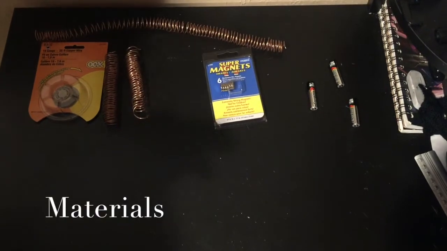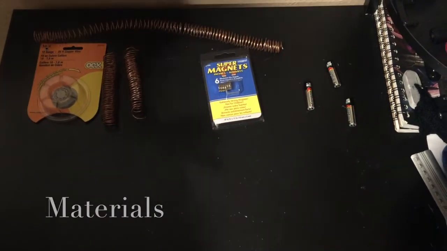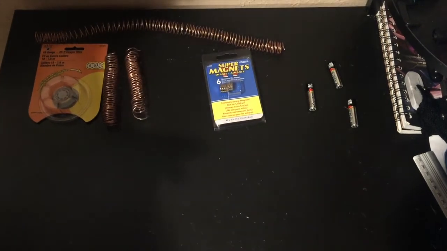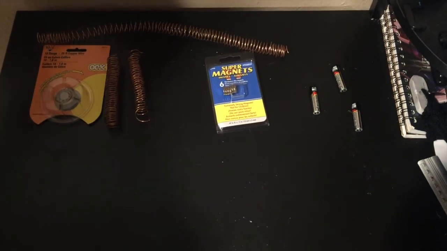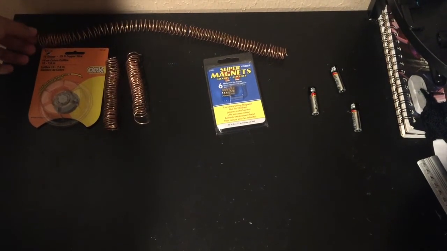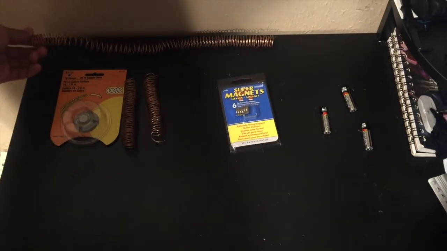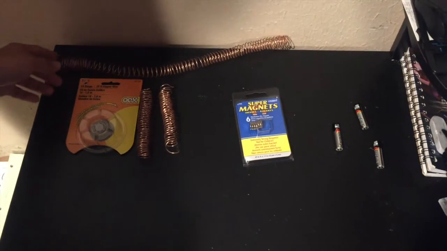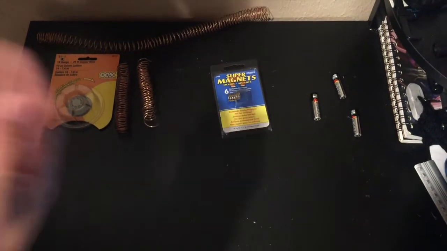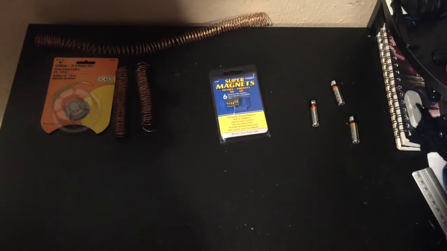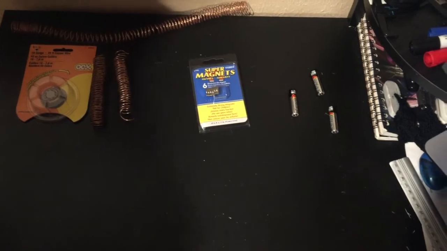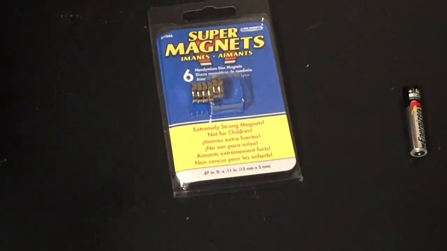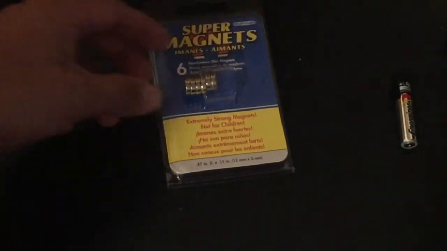Okay, so this is a basic experiment. We will only need 3 basic objects that you can find anywhere. Not really hard to find. First of all, we need some copper wire. We use here 18 gauge copper wire. It has to be solid, so the core has to be solid in order to have an electric current flow through it. We need some neodymium magnets, which are very strong, and you can also find them anywhere. And we need a couple of batteries.